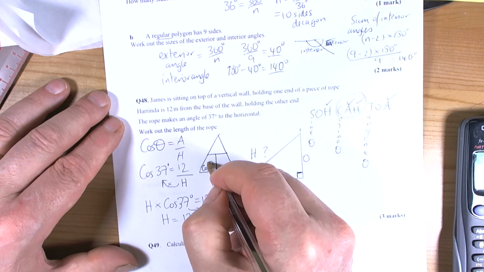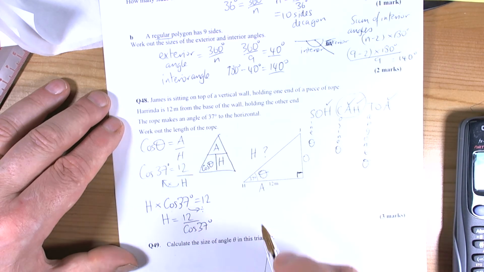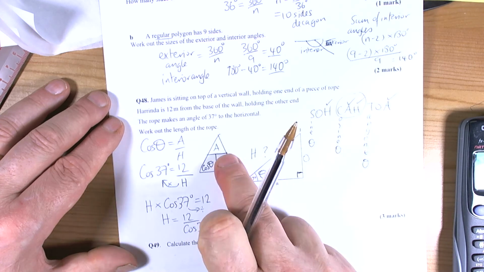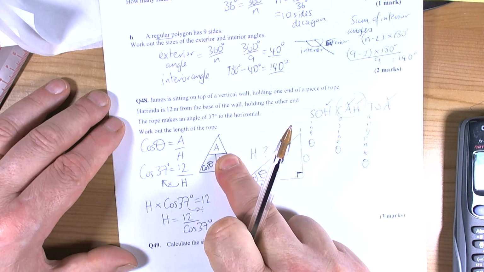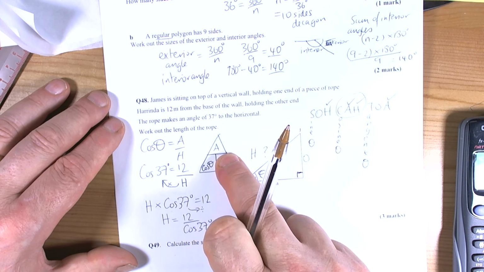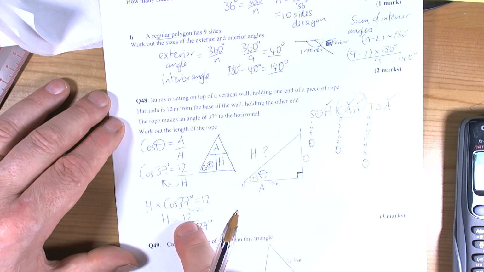If you don't like rearranging, then these SOHCAHTOA formulas are 3 letters, so we can use the triangle: cos theta, A and h. Because it wants h, we can cover h up, and we can see that we're doing the adjacent length, A, divided by the cosine. The adjacent length was 12, divided by the cosine.